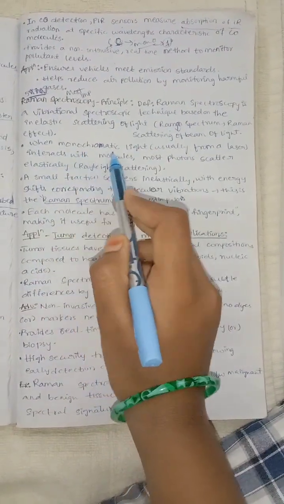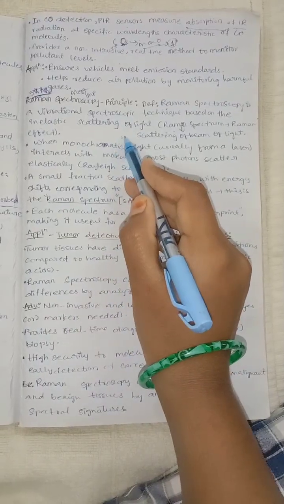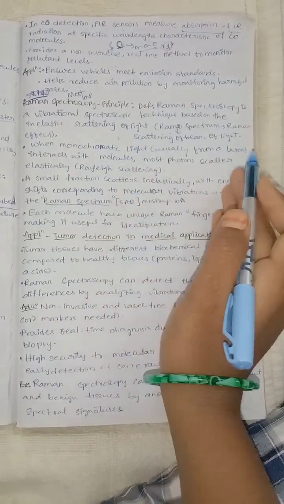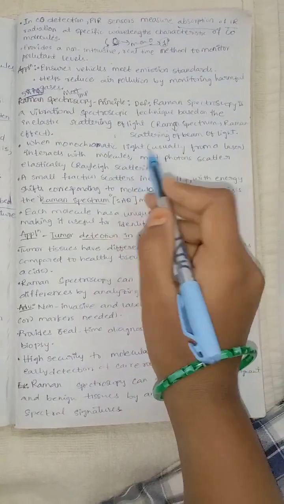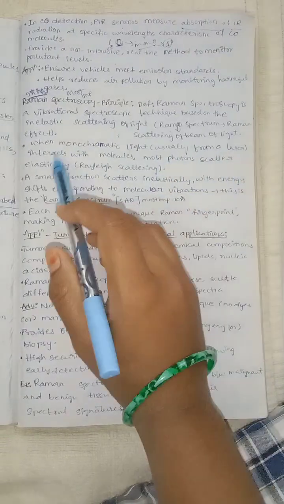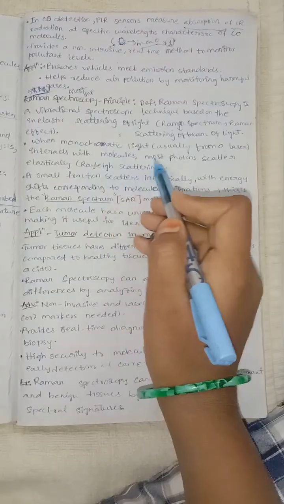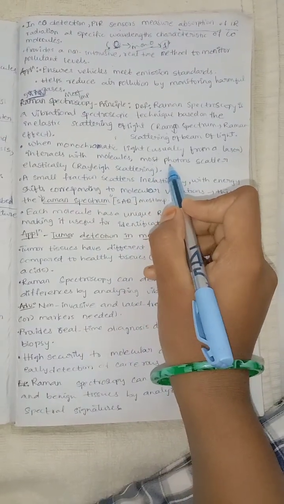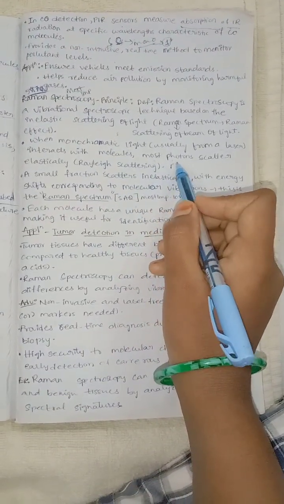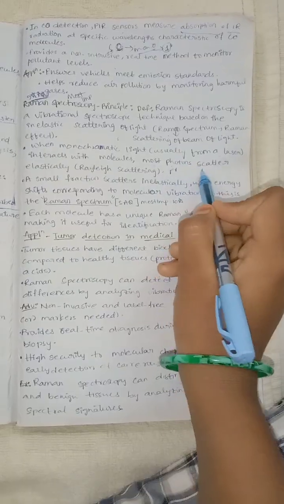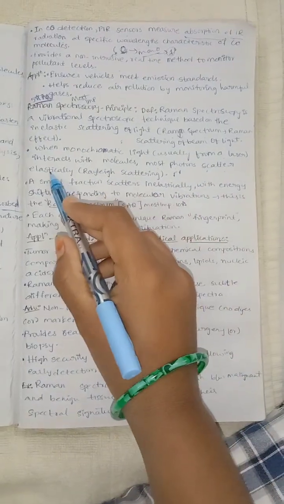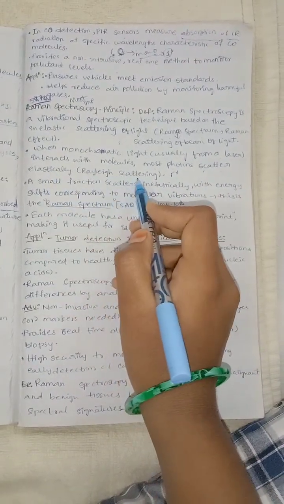When monochromatic light, a small beam of light, usually from a laser, is scattered, the interaction is nothing but communicating with molecules. Most photons scatter elastically, the Rayleigh scattering concept.